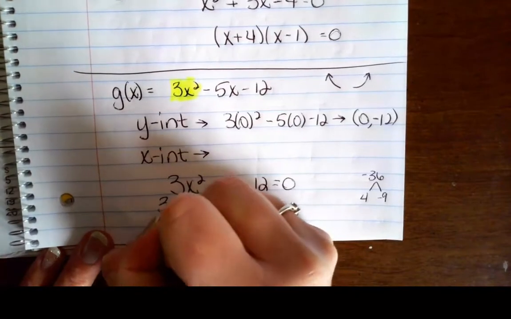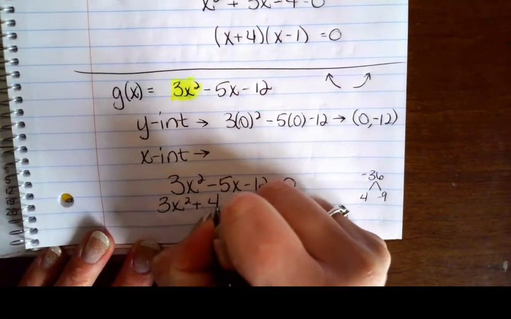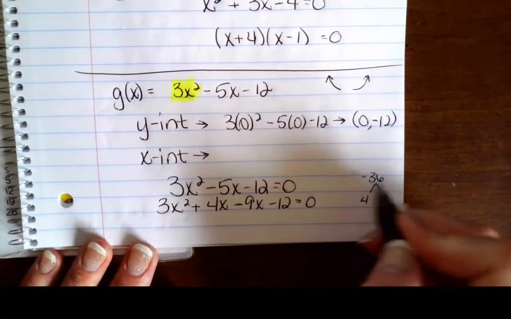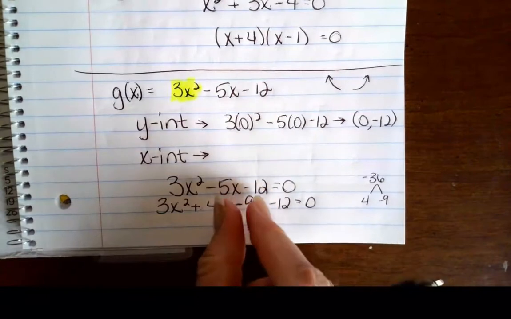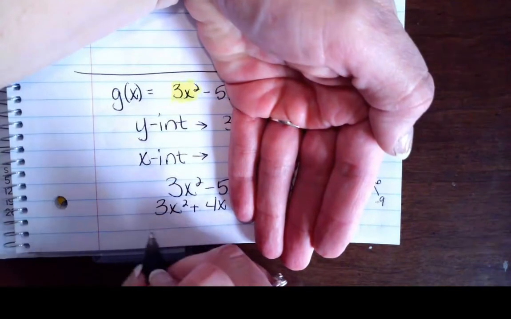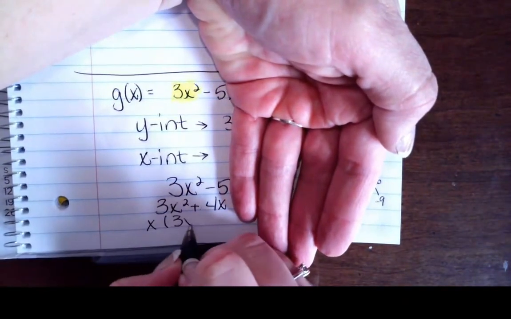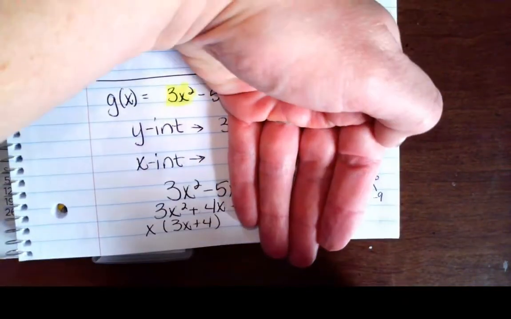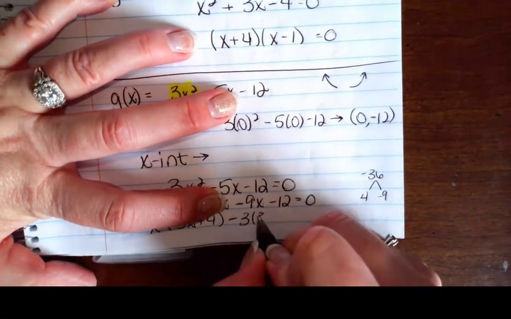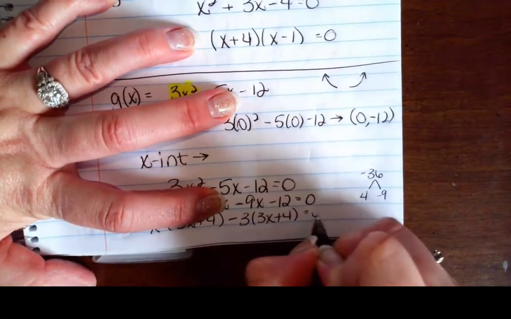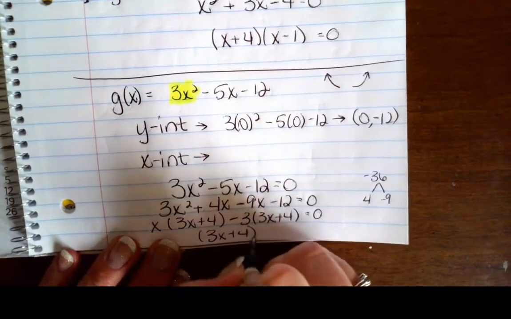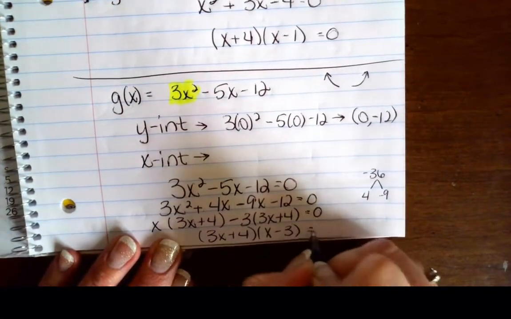So I'm going to replace my negative 5x with a 4x and a negative 9x. I was lazy over here and didn't include the x's, but I need to include them here. I'm going to factor out the first two. I can pull out an x, which leaves me with 3x plus 4. On the next two, I can factor out a negative 3, which leaves me with a 3x plus 4. So my two factors are going to be a 3x plus 4 and an x minus 3.